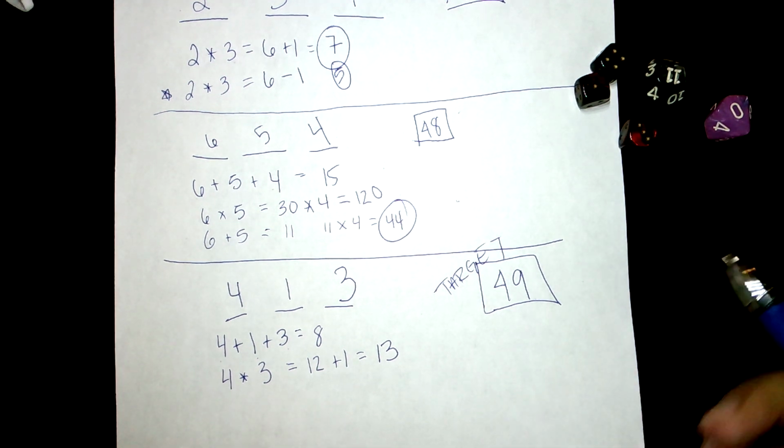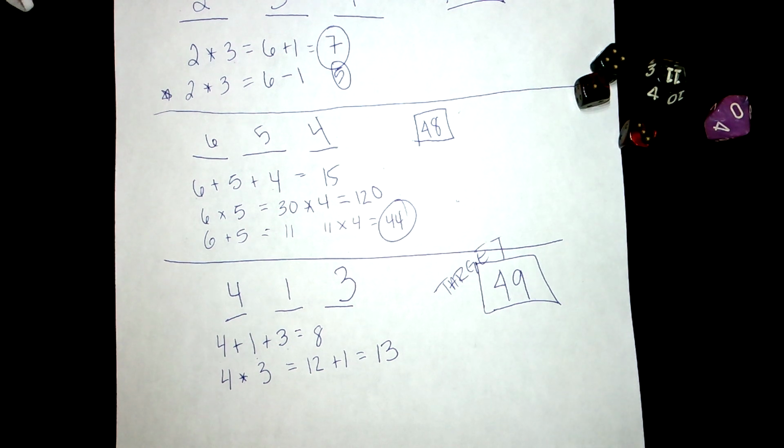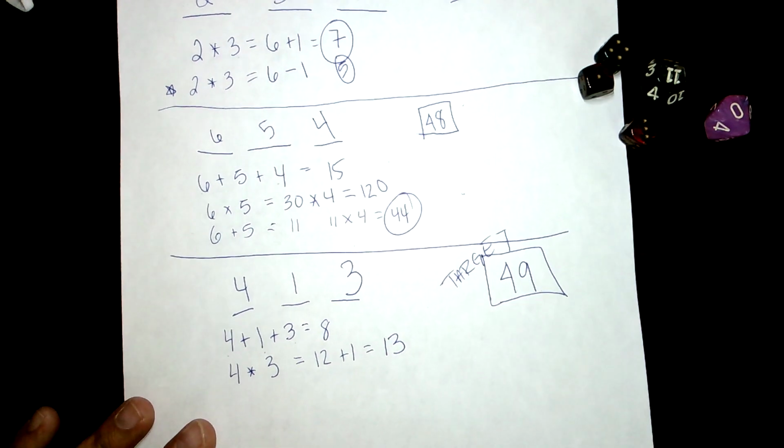This is also a good filler at the end. If, say, it's about to be time to go, but you finished your activity for the day and you need something to do, this is a great game to just pull out and have them write out on their board.